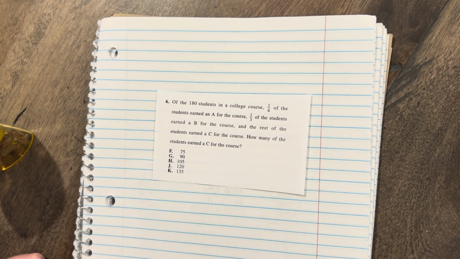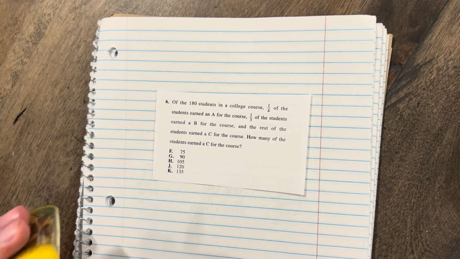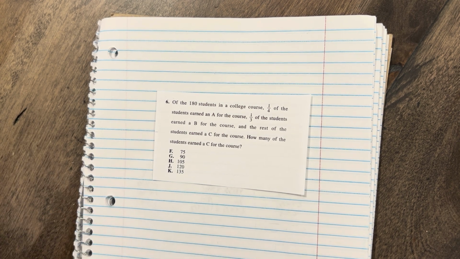All right, ACT prep. This is from a 2023 practice test. This is number 6. We have 180 students in a college course. A fourth of the students earned an A, a third earned a B, and the rest earned a C. How many students earned a C?